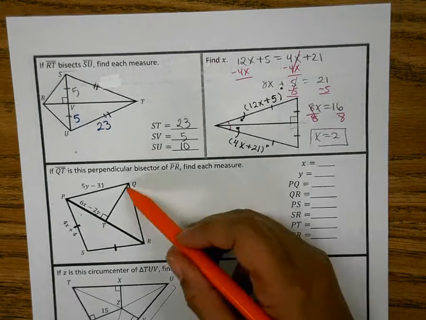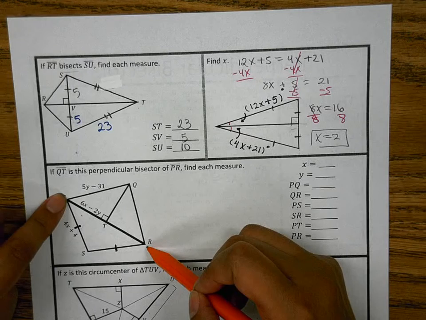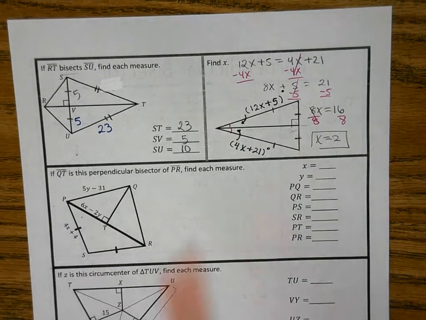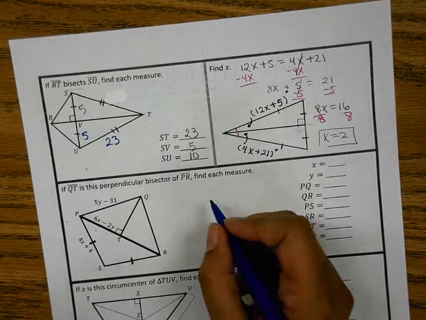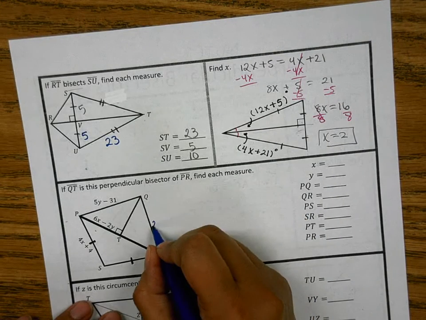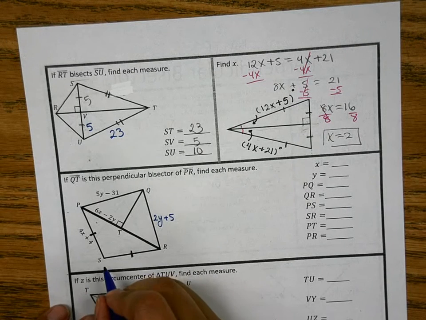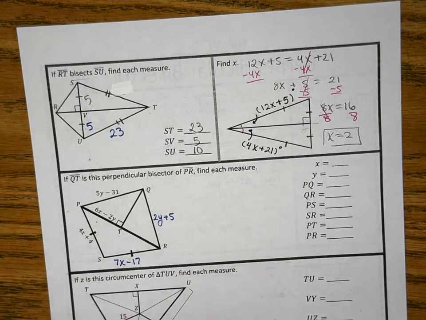QT is the perpendicular bisector of PR. Find each measure. All right, so there's more information I need to give you. I'm going to give you that this segment right here is 2y plus 5. And this segment down here is 7x minus 17.